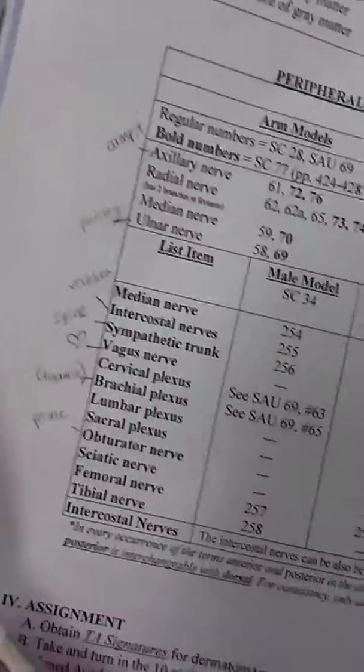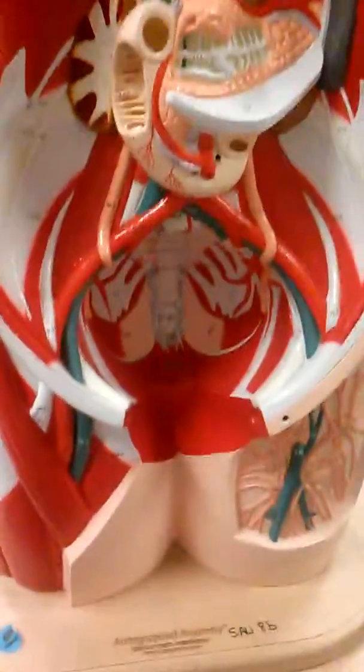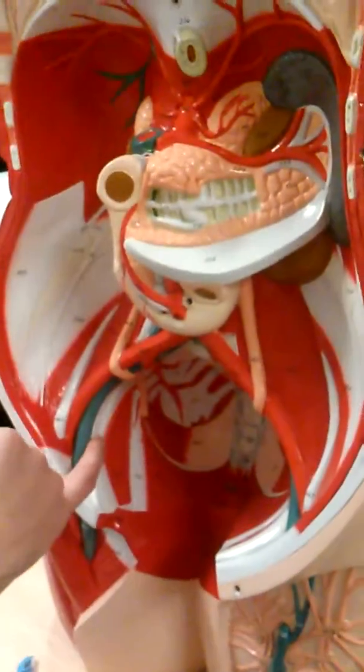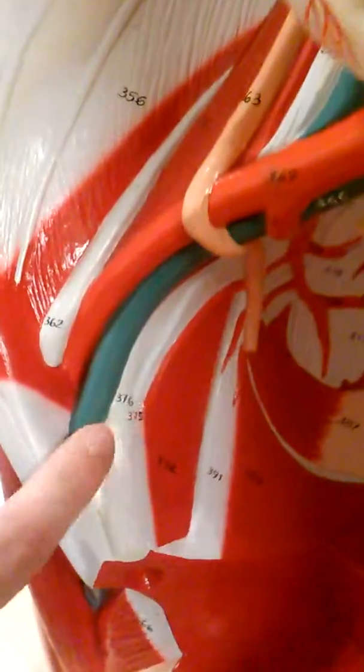And anything else? Oh yes, the obturator nerve. The obturator nerve is going to be found in the pelvic hip region. So if you look inside, this little white one right there, it's the only white nerve thing in this hip region. It's called the obturator nerve because it goes through the obturator foramen. If you remember, in the hip, in the bones, the obturator foramen. So this right here is the obturator nerve, that white part.